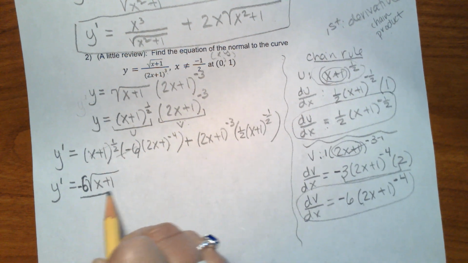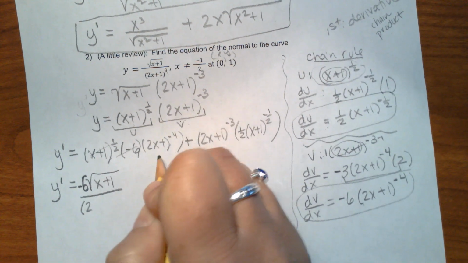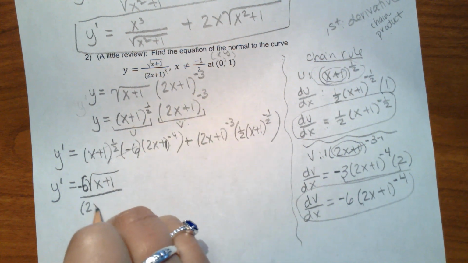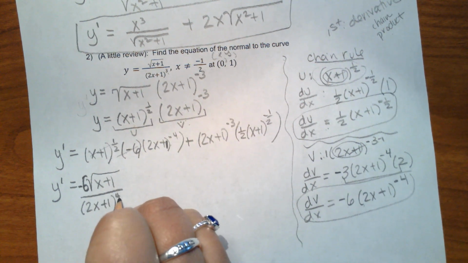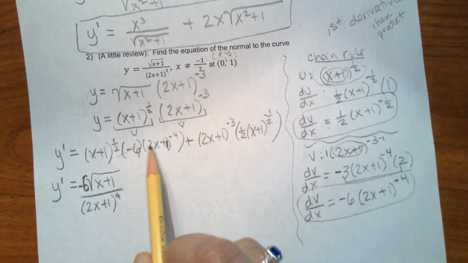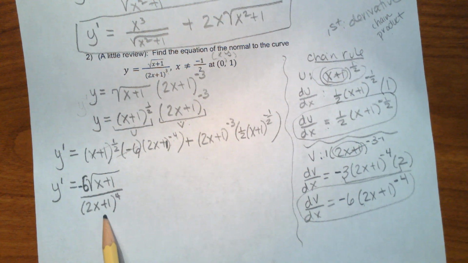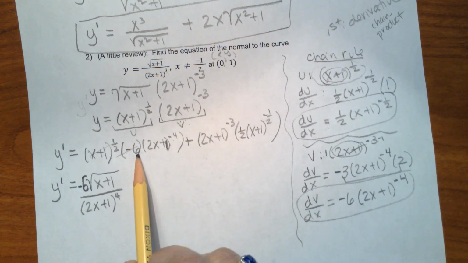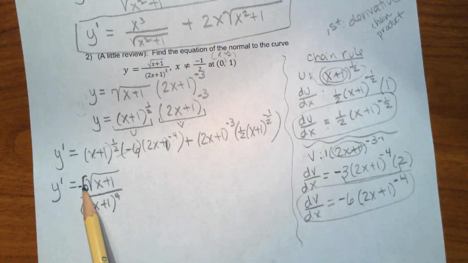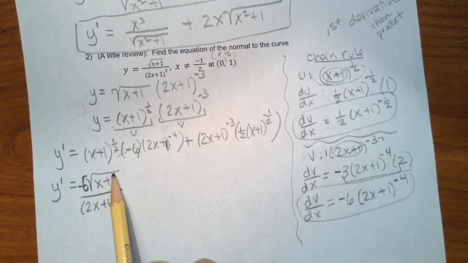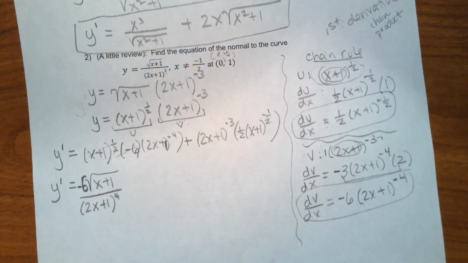This is a negative exponent, so it goes all over 2x plus 1 to the 4th power. Oops, I forgot the little 1. Okay, that took care of this. The negative brought it down here. I've got that little 1, so I put it back in. The negative 6 stays in the numerator, since it doesn't have a negative exponent. This doesn't have a negative exponent either, so we just kept it in the numerator as well.